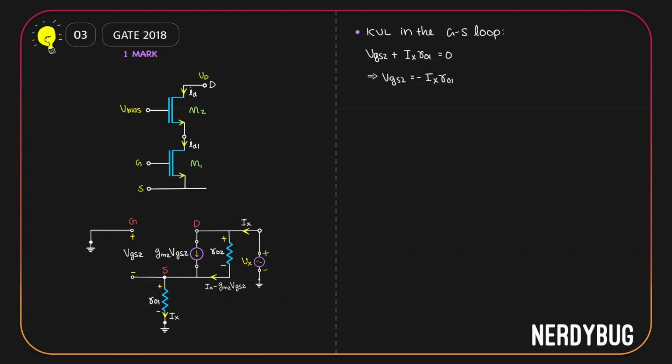Now let us apply Kirchhoff's voltage law in this loop. I'll start from ground. There is ro1, I reach the source, I go to ro2, and then there is Vx going back to ground. I'll start from this point and go anti-clockwise. First I have Vx from negative to positive, so I will write Vx.